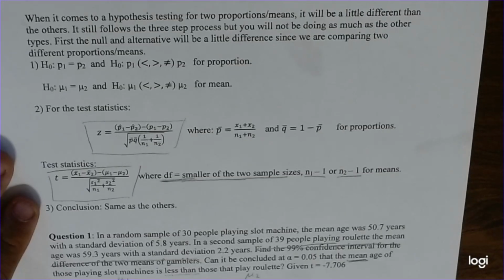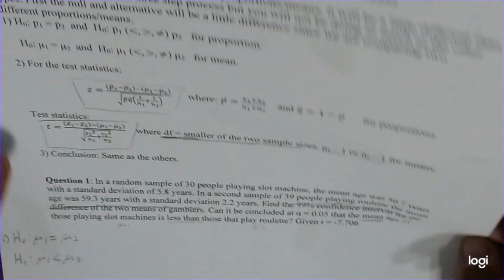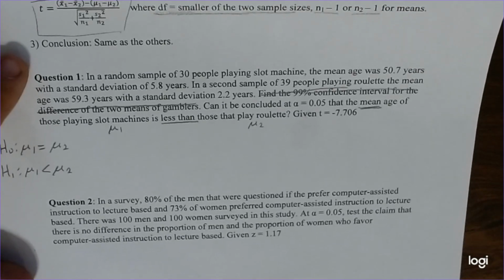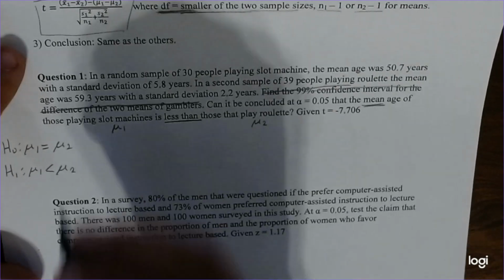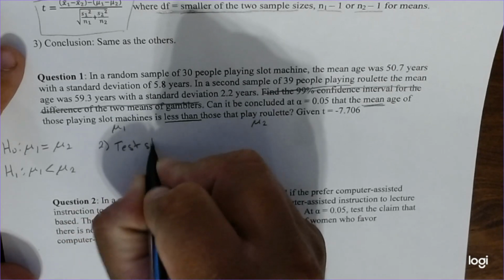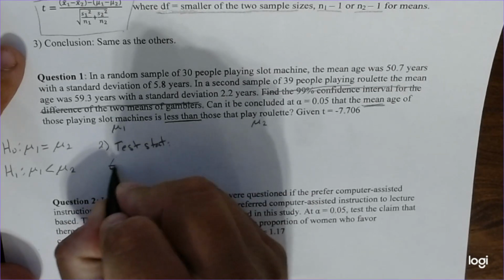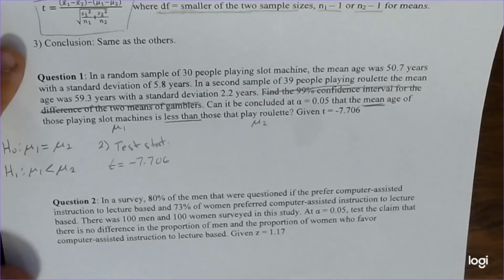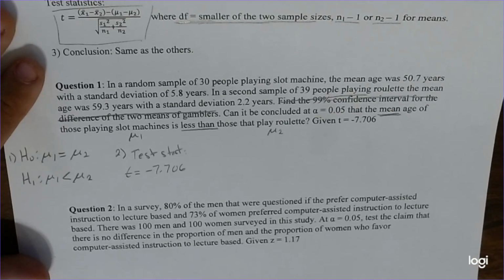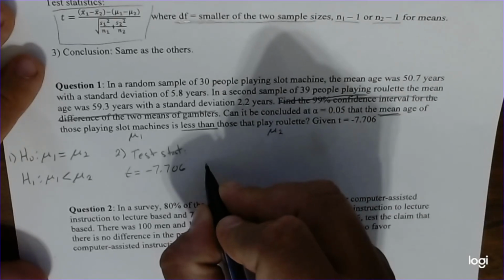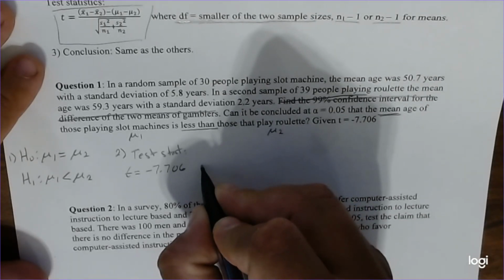Our mus themselves. Okay. Now for step 2, notice it says given t equals negative 7.706. So step 2 is done. Let me explain what I mean by that. Our test stat is negative 7.706. That's why it's given to you in the question, right? And now from there, we have to finish it up. We have to find our critical value and all that fun stuff and see if we reject or do not reject.